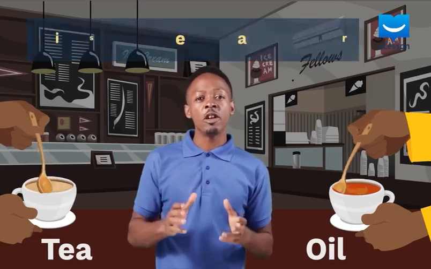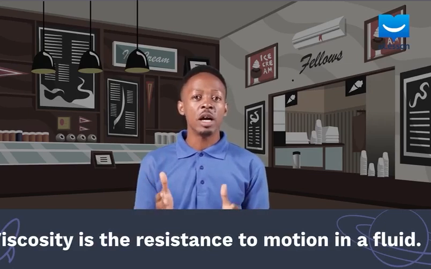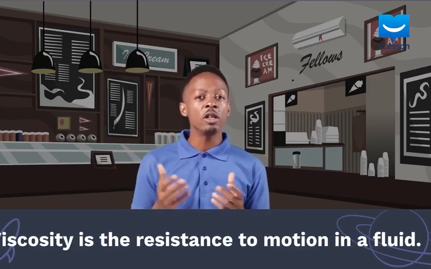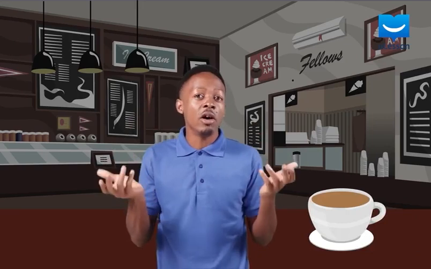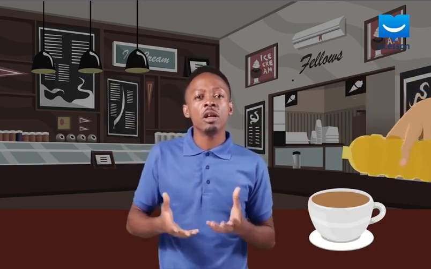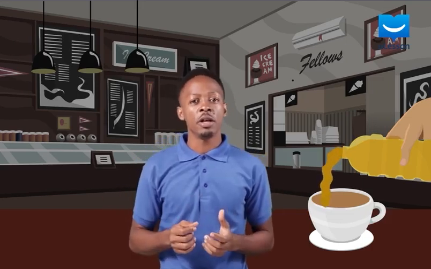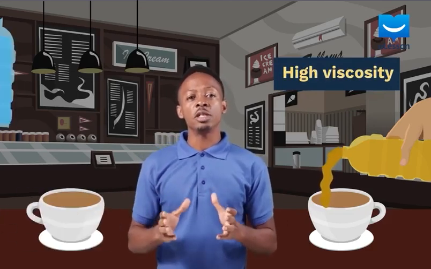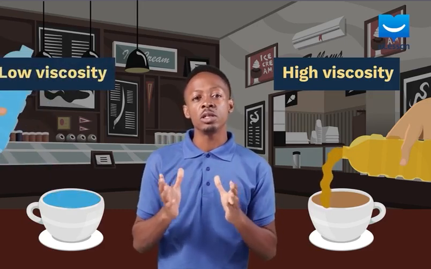In physics, we refer to this property as viscosity. Viscosity is the resistance to motion in a fluid. This resistance might be resistance to an object moving in the fluid, or even resistance to the motion of different layers within the fluid. Now, thick fluids, like honey for example, have strong intermolecular forces of attraction, which we referred to in the previous lesson as cohesion. This is what leads to their high viscosity. But where the cohesive forces are low, like in water, the fluid is said to have low viscosity.